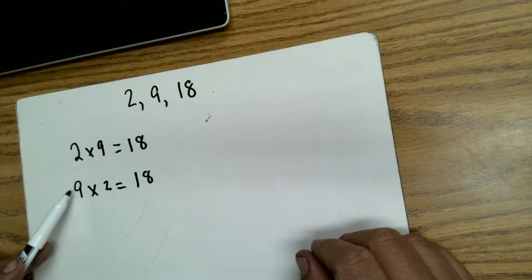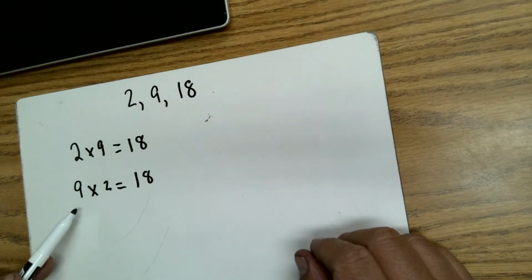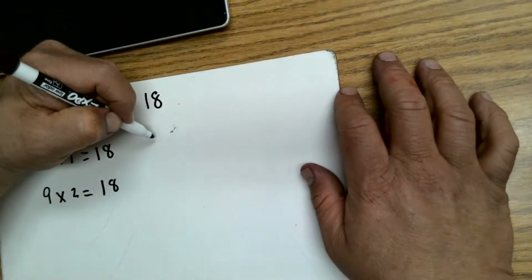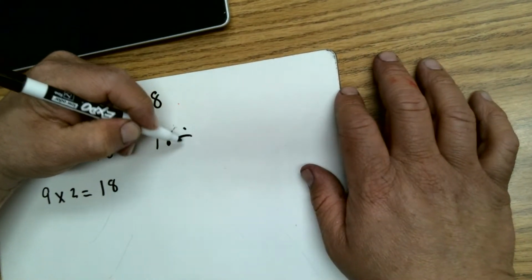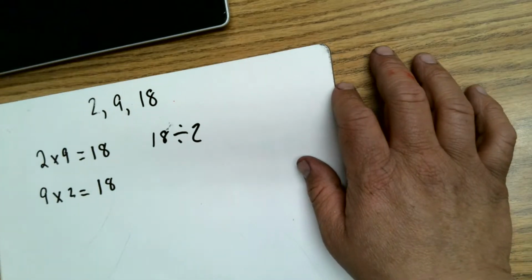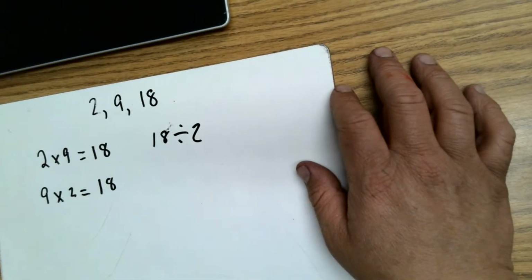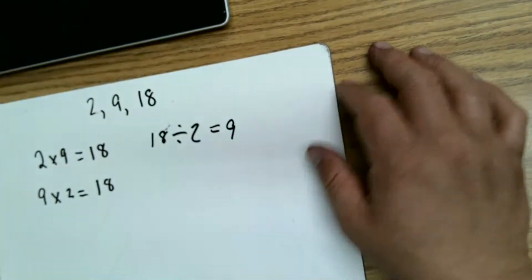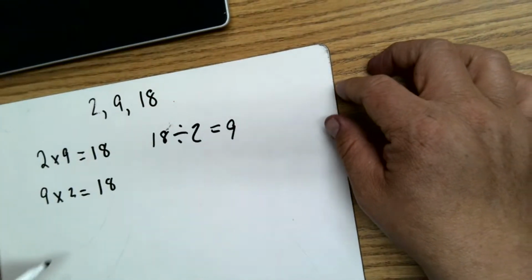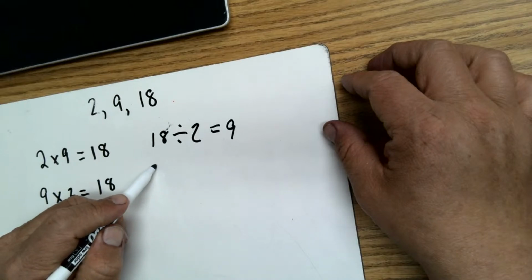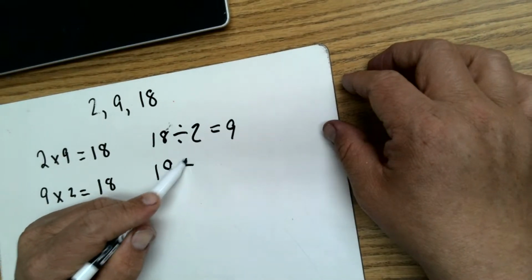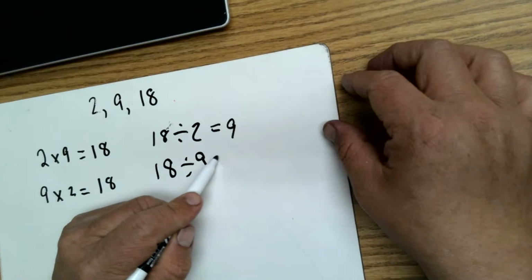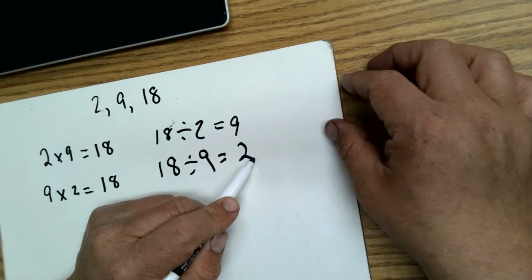So whatever you do when you multiply, they're part of the same fact family. That means I can also divide. Take your 18 and divide it by 2. 18 divided by 2 is also 9. And then you can also do 18 divided by 9, which is 2.